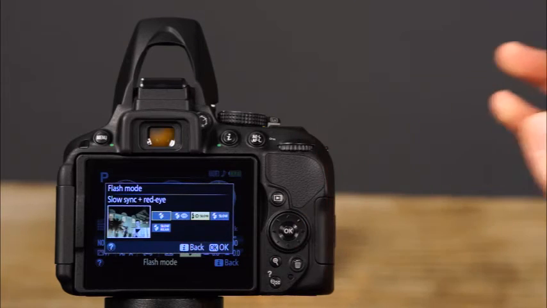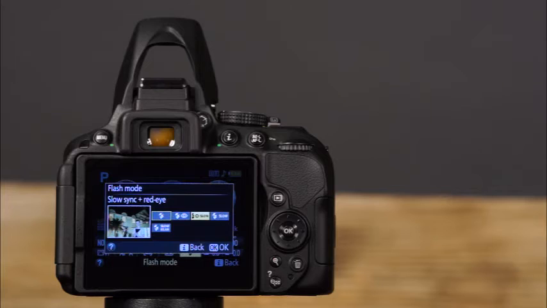This mode is good to use when you're photographing people or pets. In this mode, a tiny pre-flash will fire, causing the size of the person's pupils to shrink, lessening the effect of red eye in the photo. Because the photo is not taken immediately when the shutter button is pressed, you'll want to avoid using this mode with moving subjects.